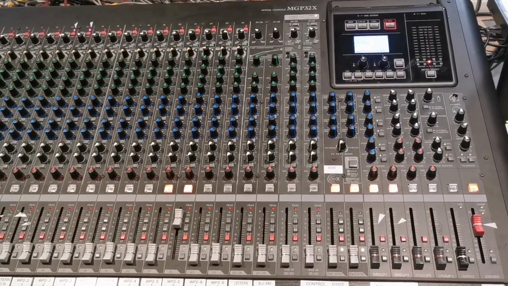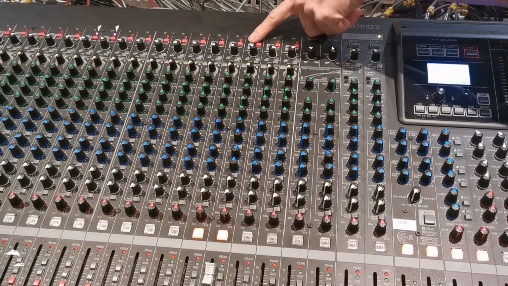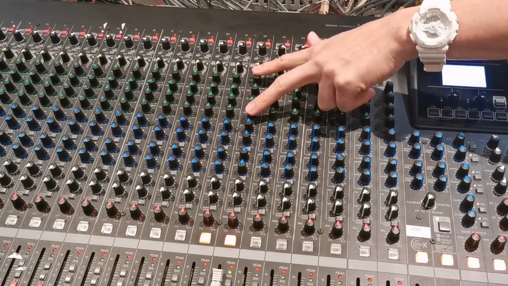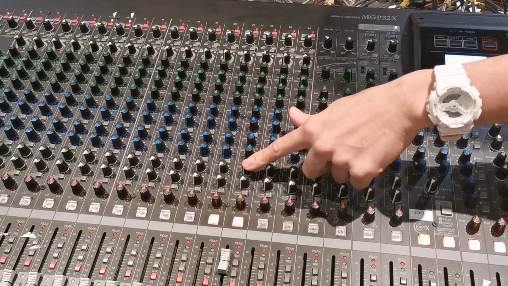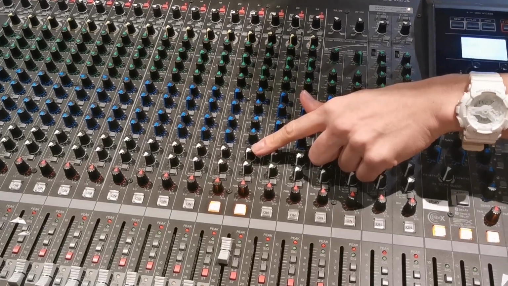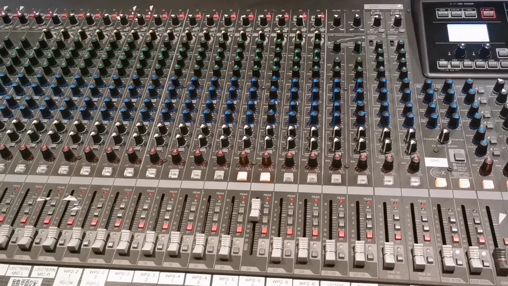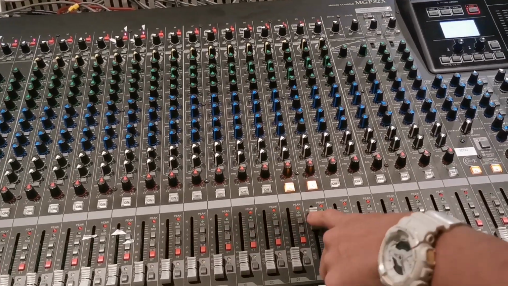So far, phantom, pad, gain, high pass, compressor, EQ, aux. And this one is effects. Okay. So now effects.